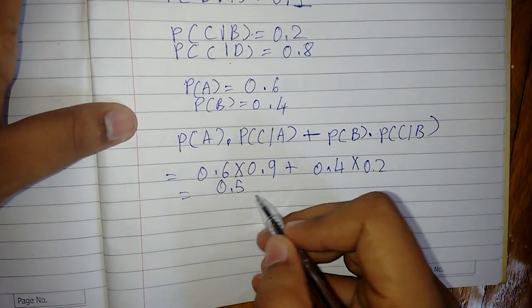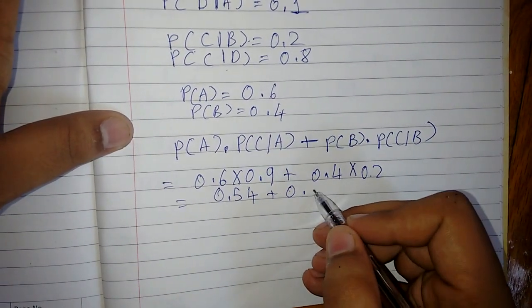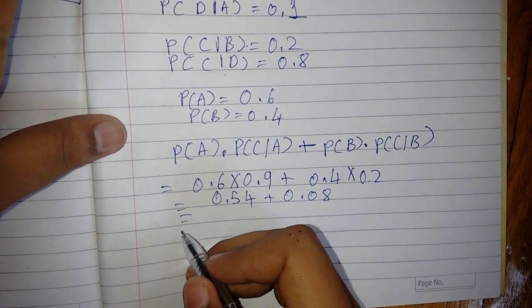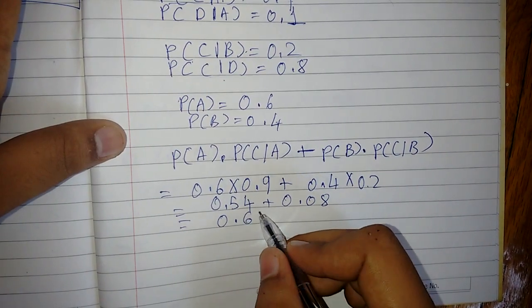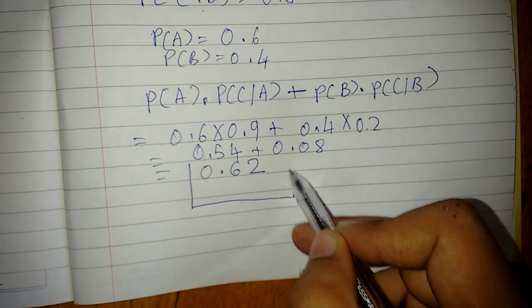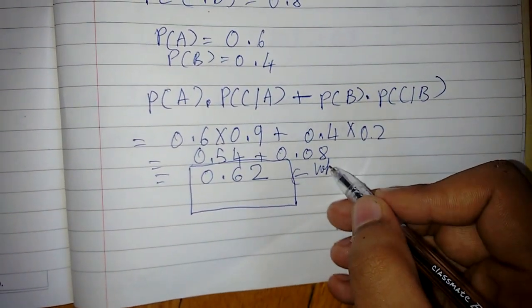We'll get 0.54 plus 0.08. That will give us 0.62. Right here is the answer to the first question, that is the probability whenever 0 is received.